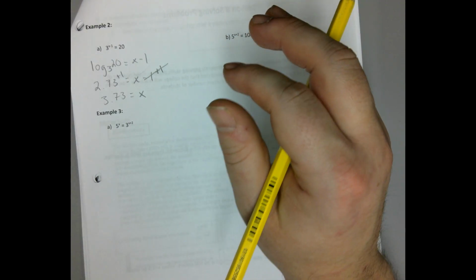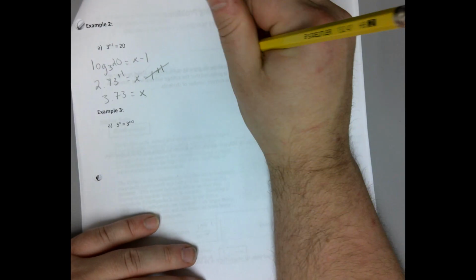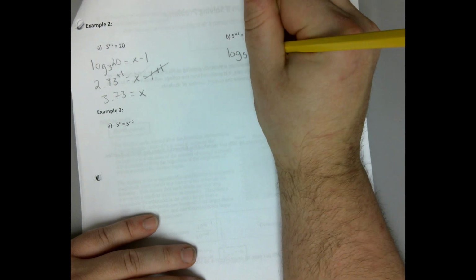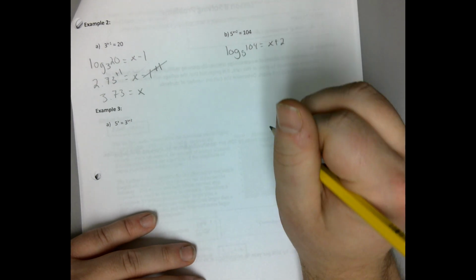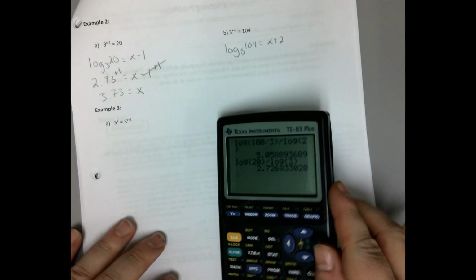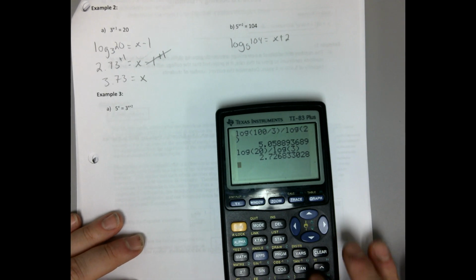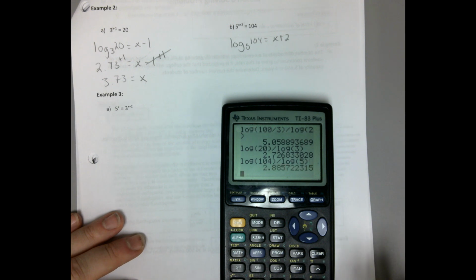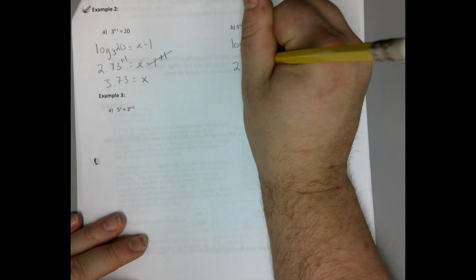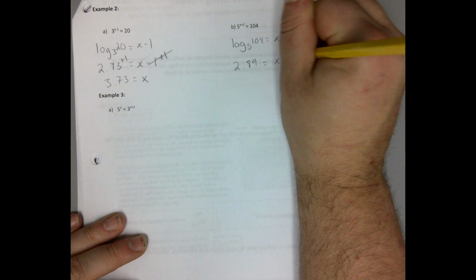So similarly for b, we're going to do something similar too, right? So I want to convert this into my log. So log of 5, argument of 104, is equal to x plus 2. We can do that on our calculator, where we do log of 104, our argument, divided by log of our base, which is 5. And then we end up with 2.89 is equal to x plus 2.